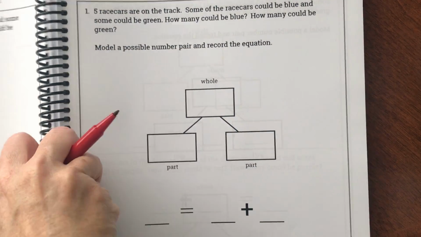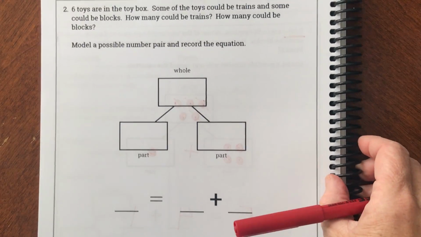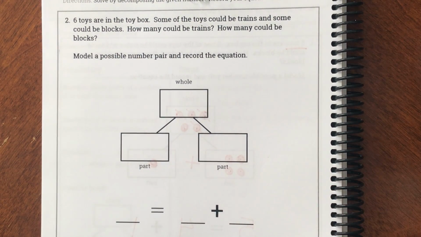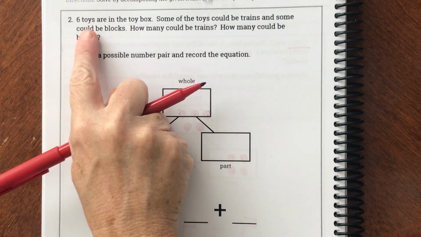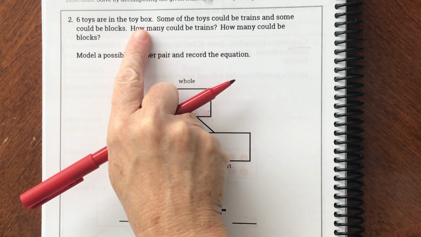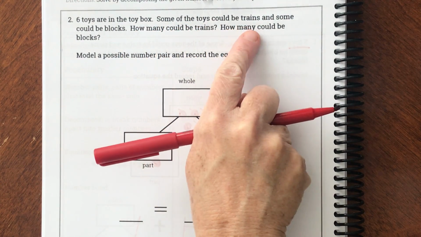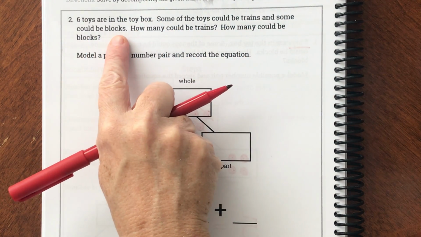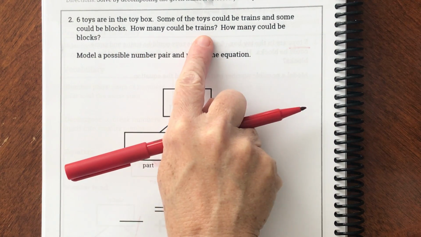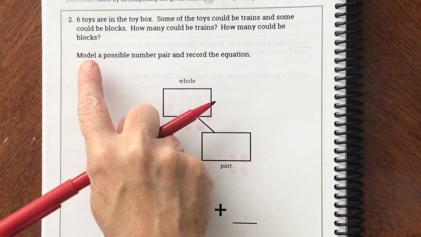Okay, my next problem says: 6 toys are in the toy box. Some of the toys could be trains and some could be blocks. How many could be trains? How many could be blocks?